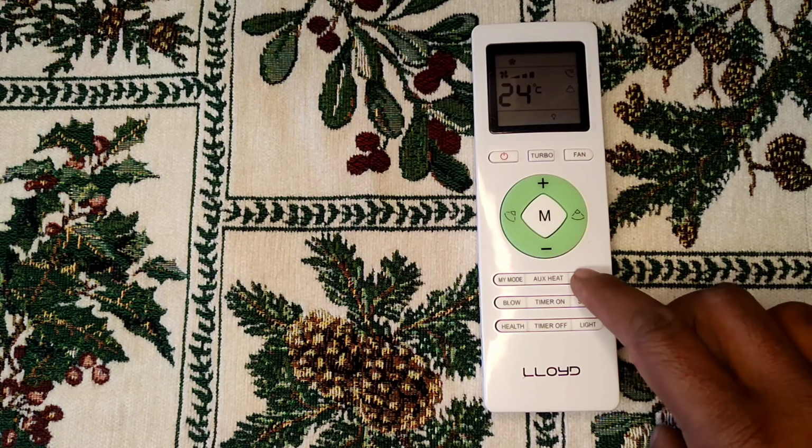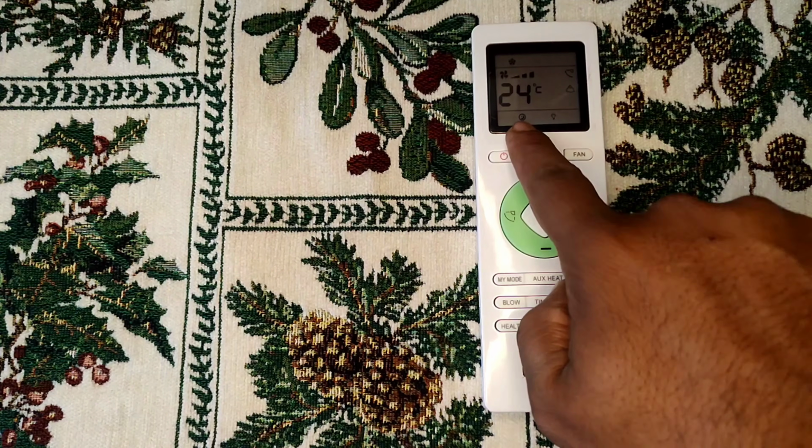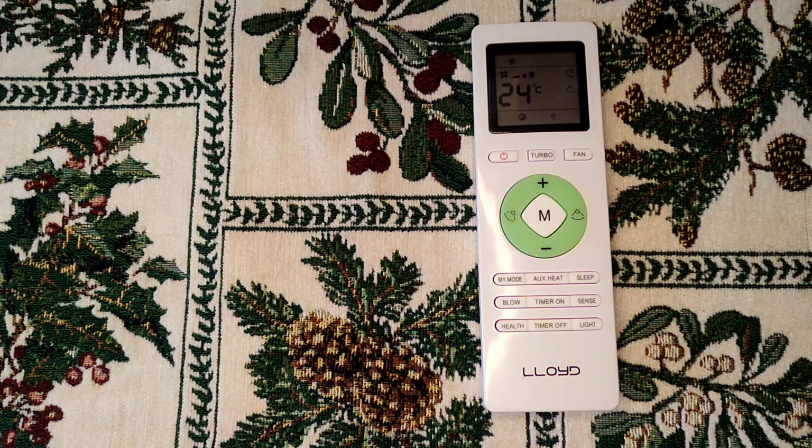Next button is the sleep button. By pressing the sleep button, our AC increases the temperature by 2 degrees centigrade every hour. The cold won't disturb our sleep.